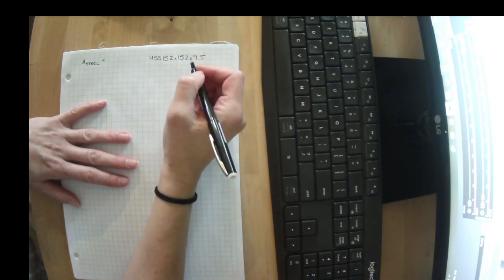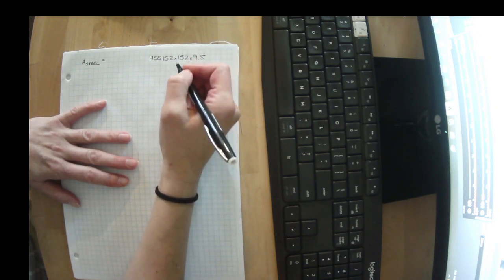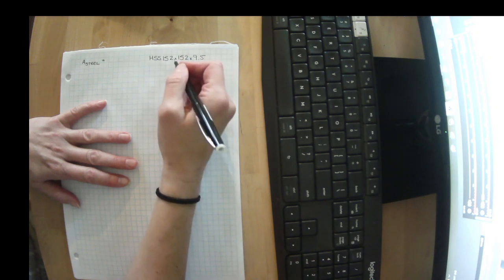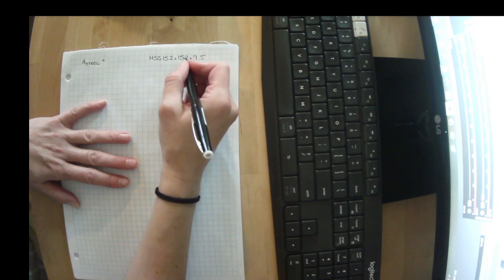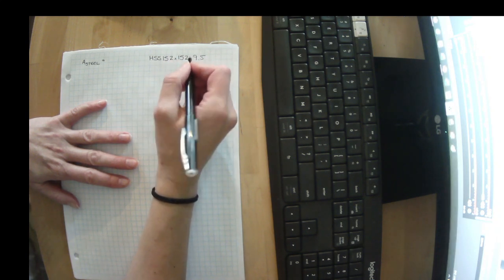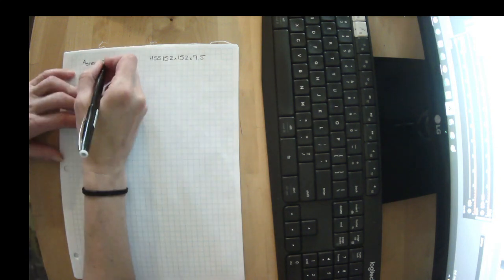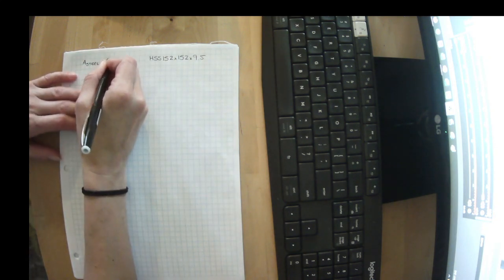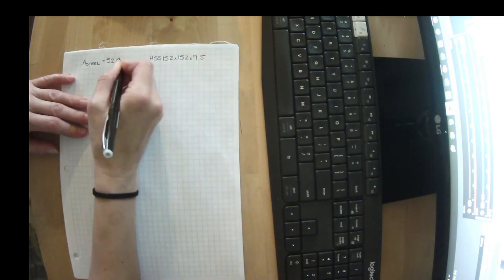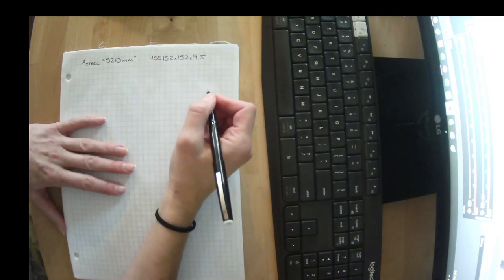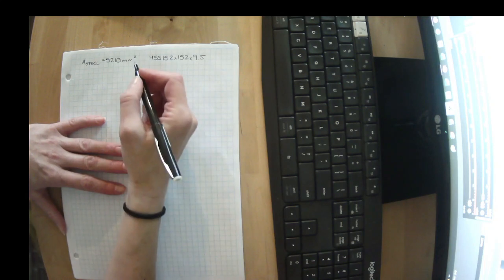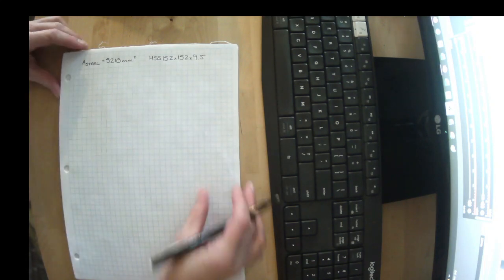Well, we know that we have steel properties for different members. So we can go to that steel properties table, the steel member properties, and look up what the area of this steel HSS is. And we can look it up, and it is 5,210 millimeters squared. So we've looked that up, and we know that that's the exact area of that steel member.